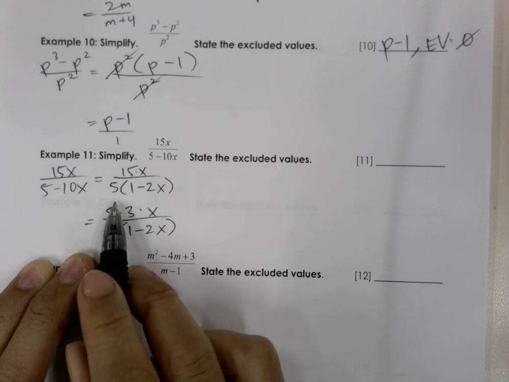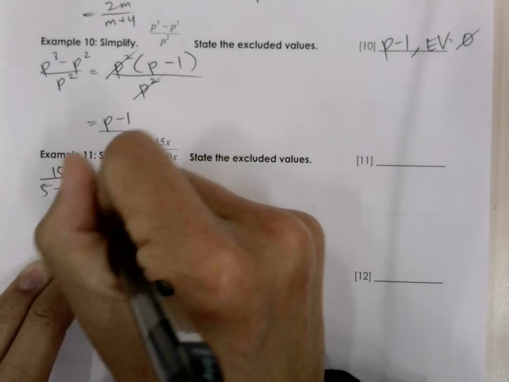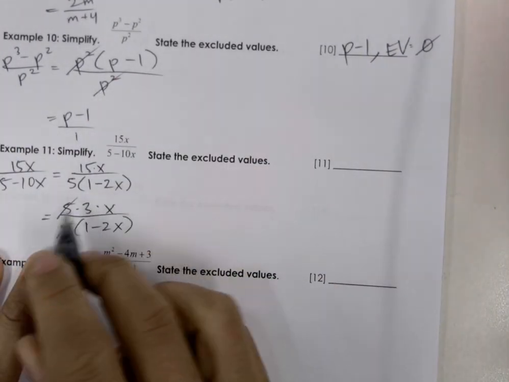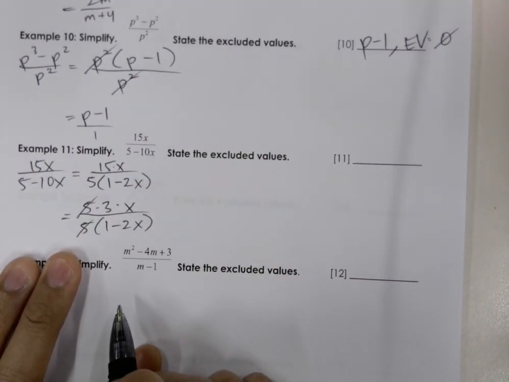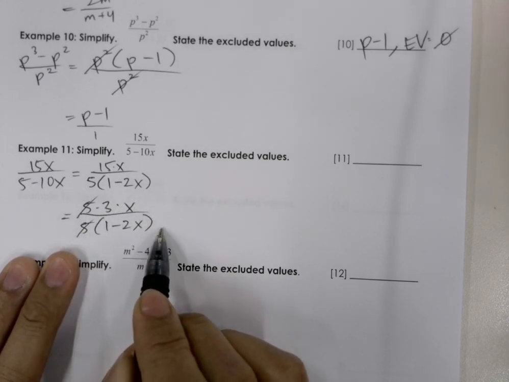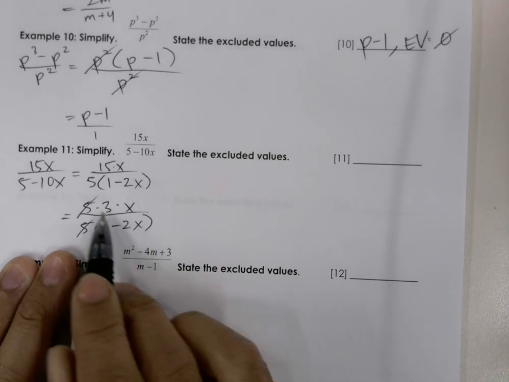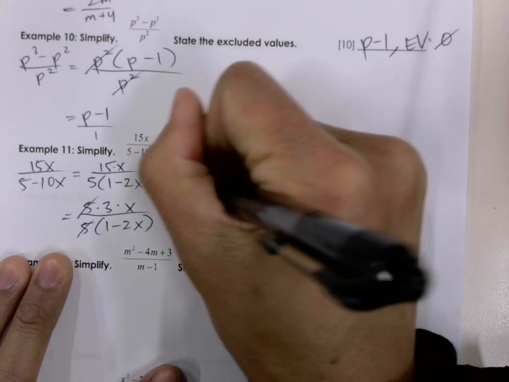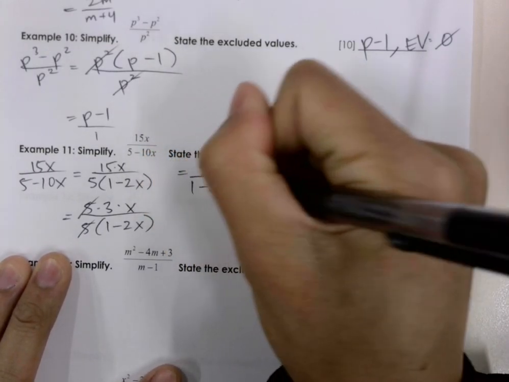So do we have common factors in the numerator and the denominator? Yes, we do. We have a 5 and a 5. Right? So we cancel those out, and there's nothing else we can cancel out. We have a factor of 3 in the numerator and an x. We have a factor of this binomial in the denominator, and so none of them are common. So we're going to get 3x in the numerator, and we'll get 1 minus 2x in the denominator.